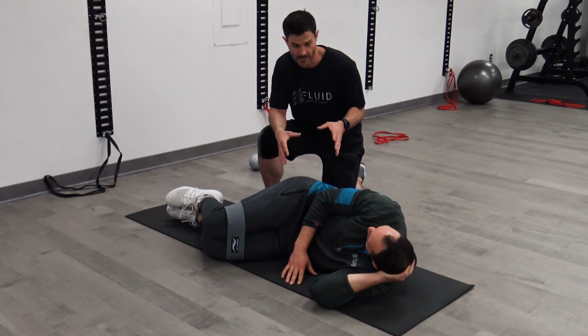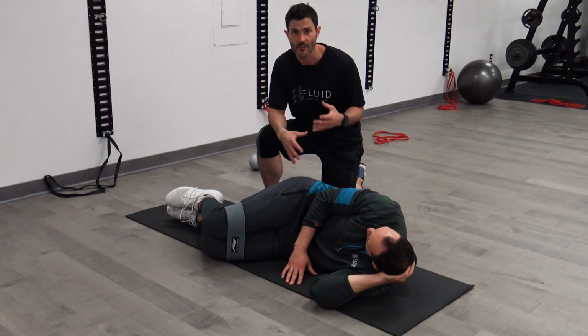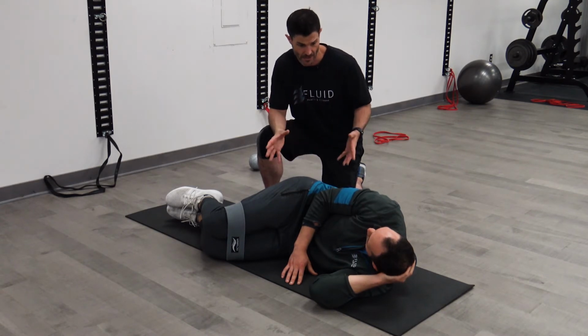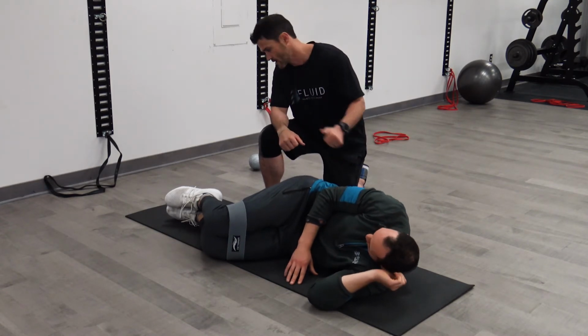Okay, so as soon as you're done with that, we're going to go into stability or balance work so we can teach the nervous system how to make this work when we're in our everyday activities like running and gait and all that good stuff. Okay. You ready to get started? Let's do it. All right, let's get up.